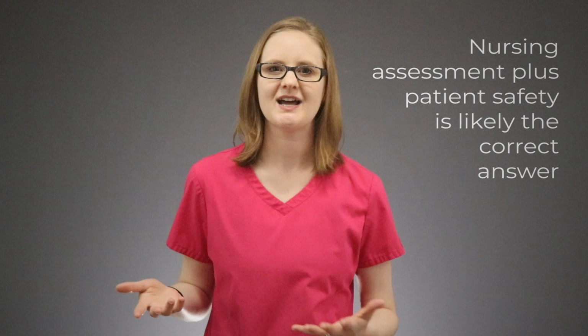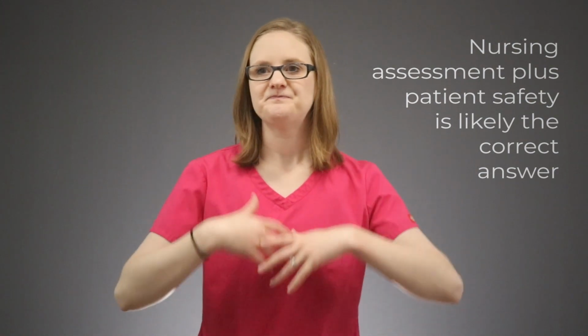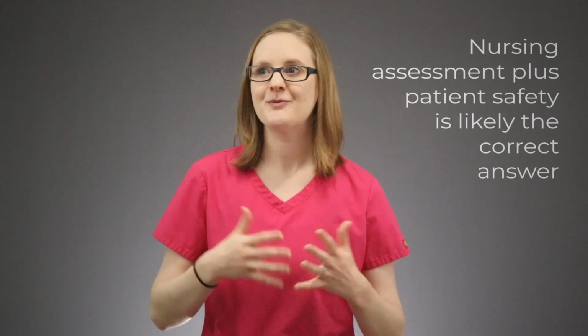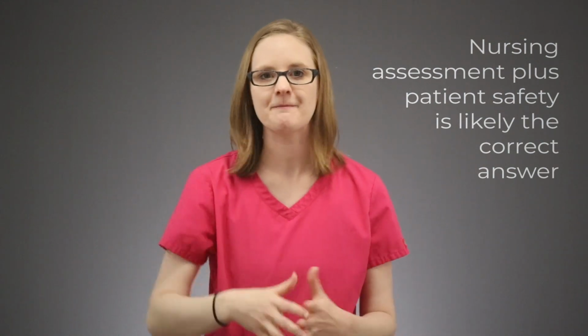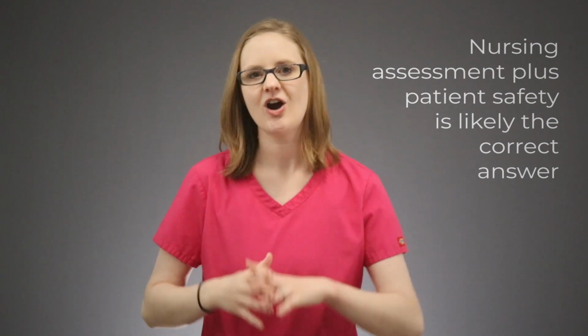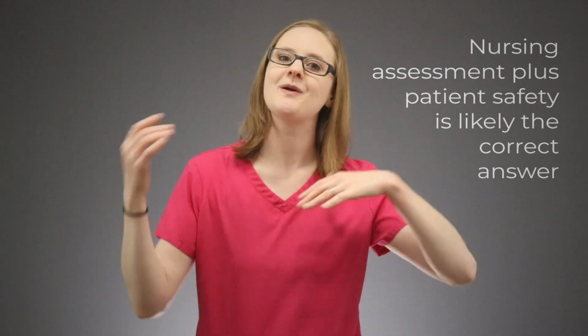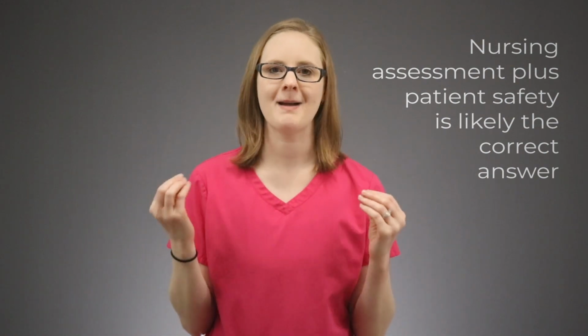And so oftentimes on your nursing exams, you will see an answer to a nursing school question that would have you assess something further with the patient. And this assessment answer often has something to do with patient safety. So here's what I want you to remember.